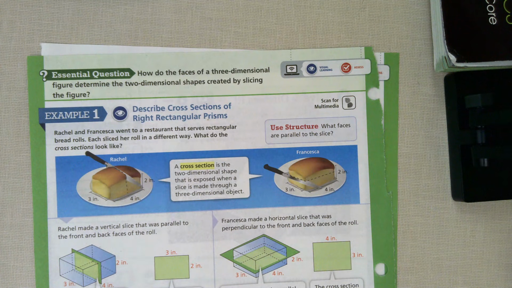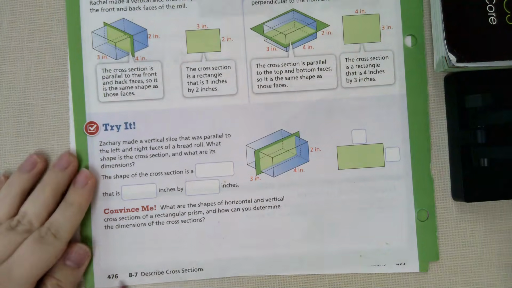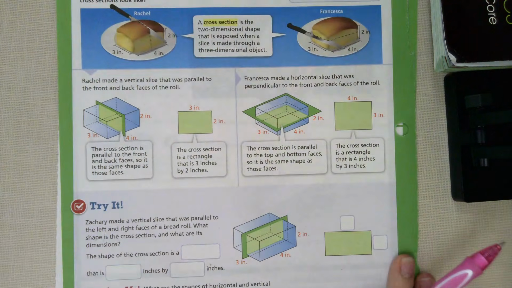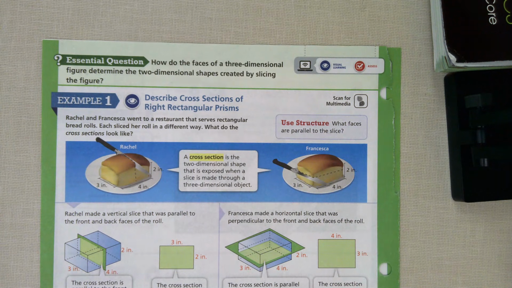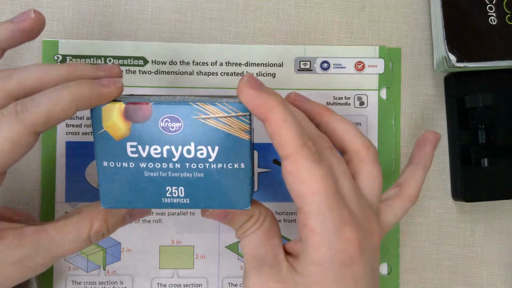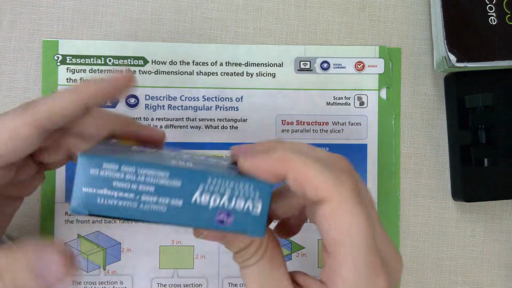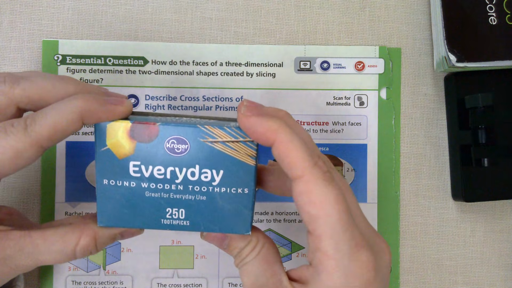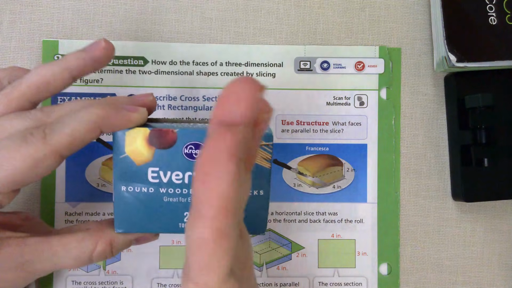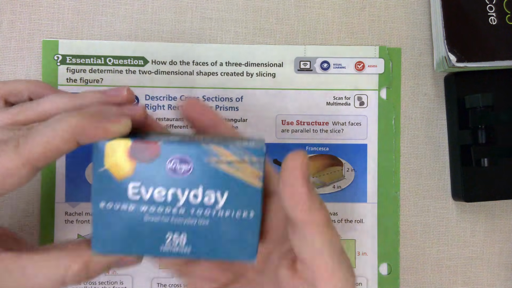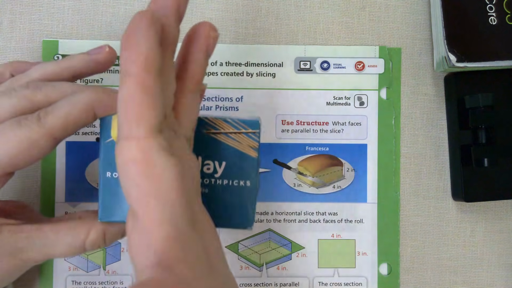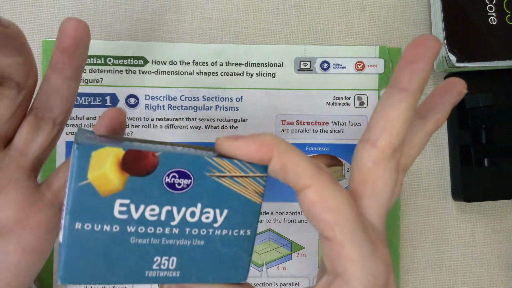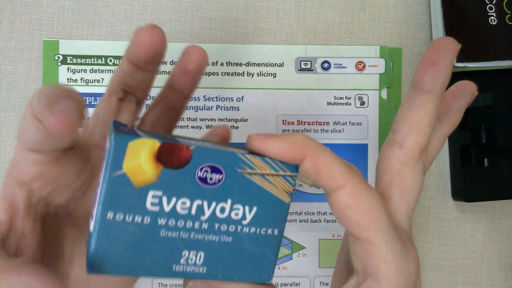Hello everyone. So today we are on page 476 and we are going to be talking about cross sections. So in order to begin, we must know what a cross section is. A cross section is when you take a shape, let's say I have this rectangle here, and we split it, either vertically or horizontally, some way to split it in half. Let's say that we split it vertically, and then we open it up and we see what shape it is, and that would be our cross section.